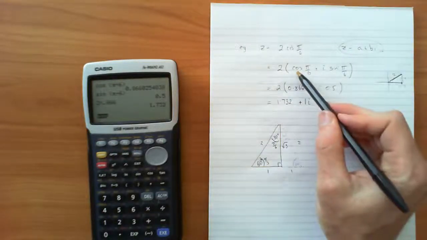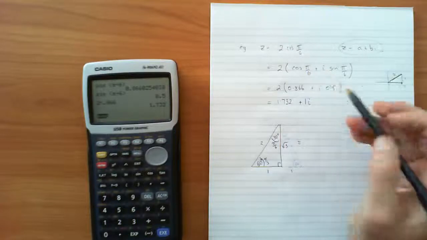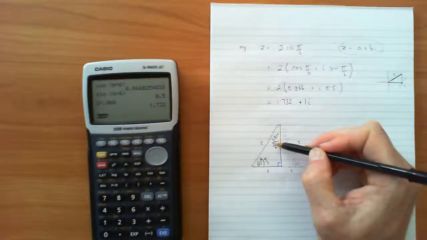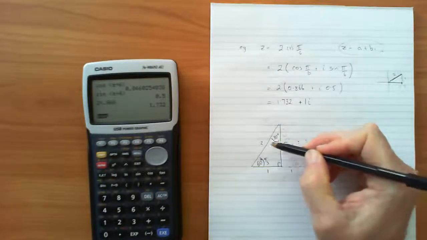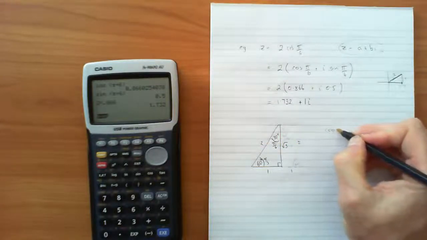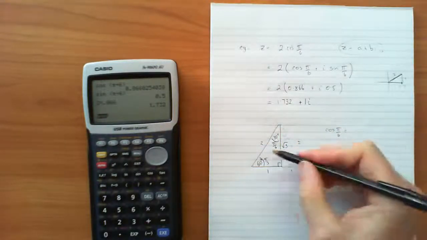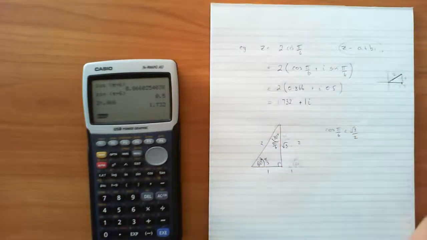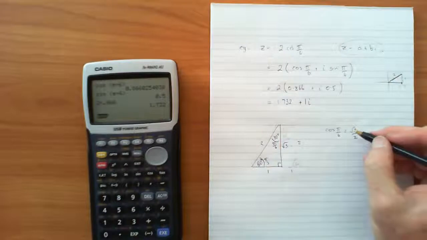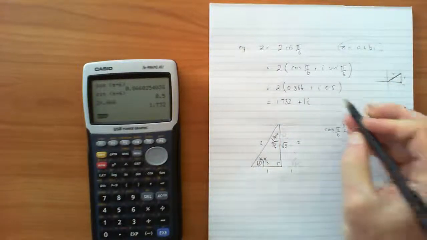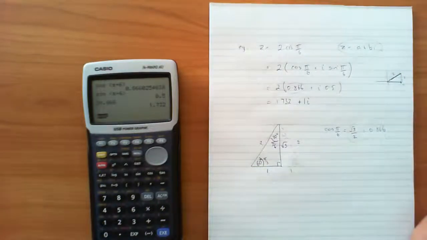So when you work out the cos of pi on 6, here's pi on 6. The cos of pi on 6 is the adjacent over the hypotenuse, so it's root 3 over 2. And if you work out root 3 divided by 2 in your calculator, you'll get 0.866, which is what we got in our problem.